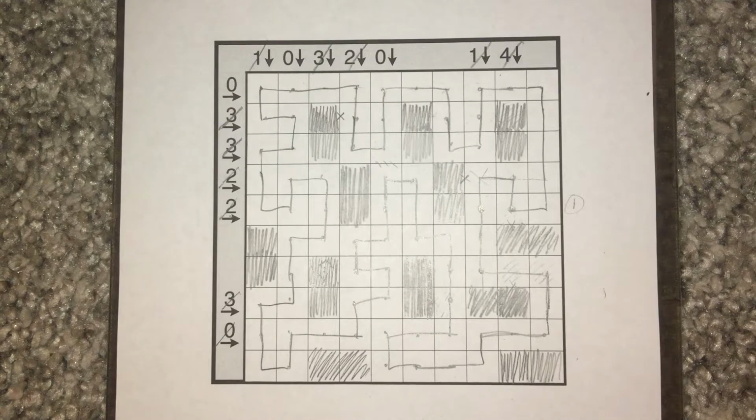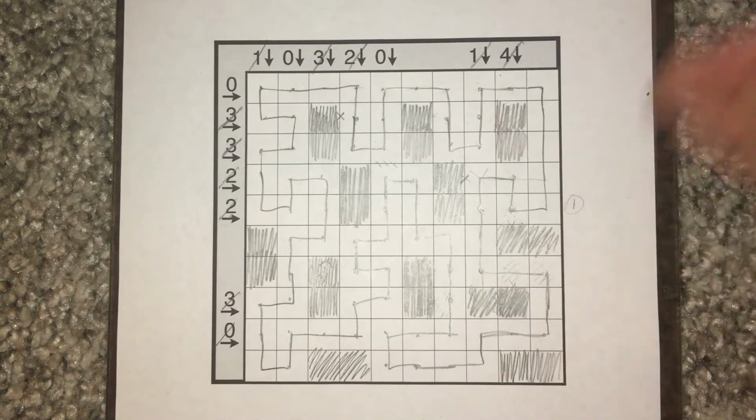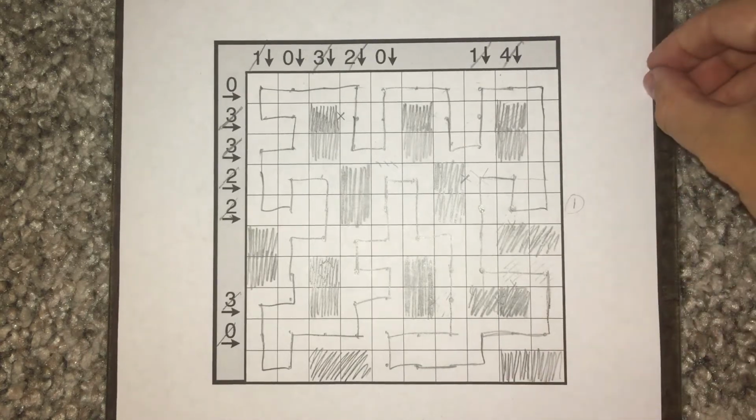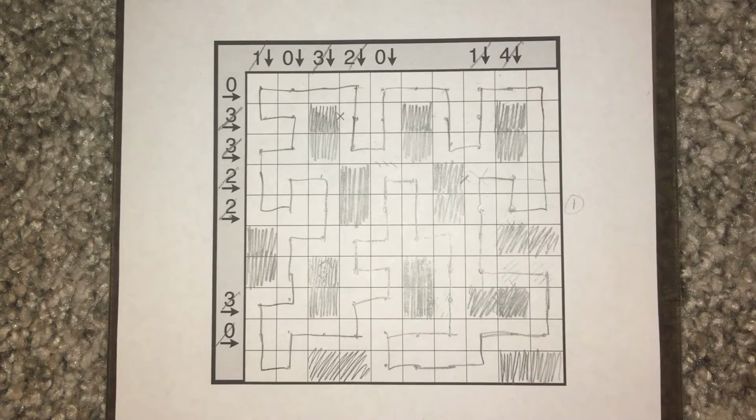So hope you learned something in general about Double Yajilin. Obviously these puzzles are a little bit of outliers, but we have the Art of Puzzles 2 book, which has 25 Double Yajilin and 25 regular Yajilin, is a great set of challenges for you.